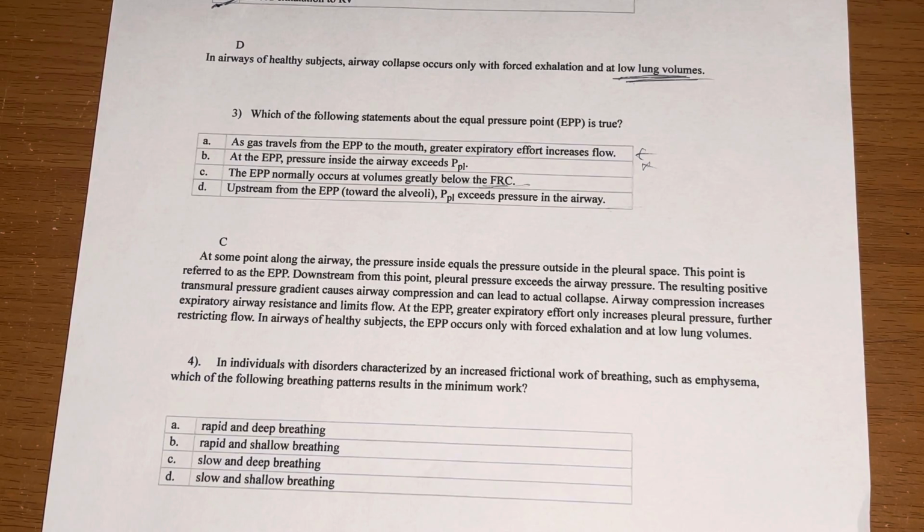So A is rapid and deep breathing. B is rapid and shallow breathing. C is slow and deep breathing. D is slow and shallow breathing. How should an emphysema patient breathe? Should they go fast and deep, or fast and shallow, or slow and deep, or slow, shallow breathing?